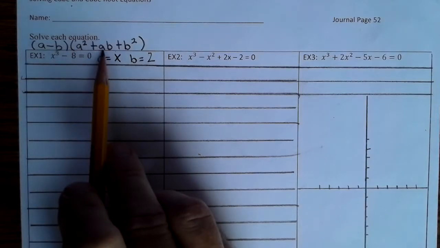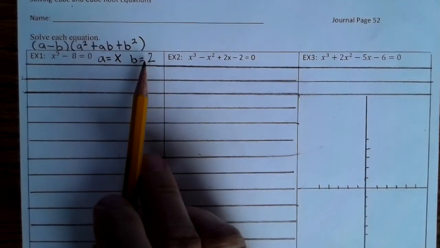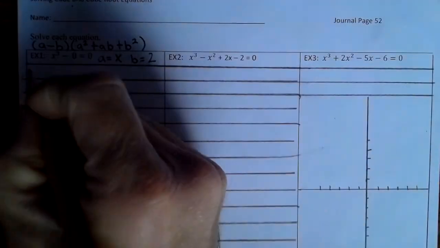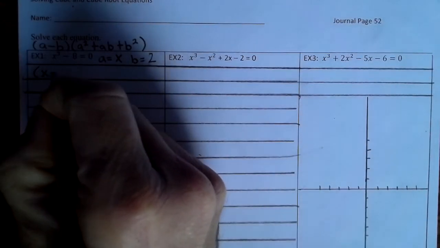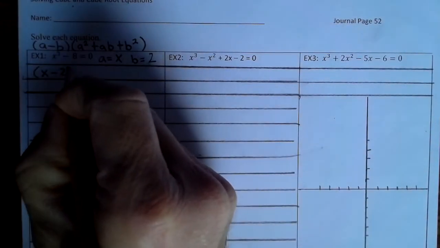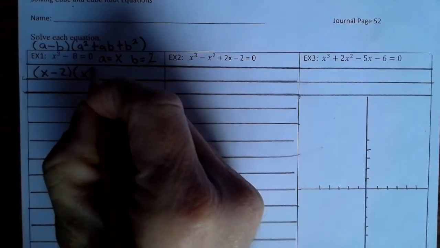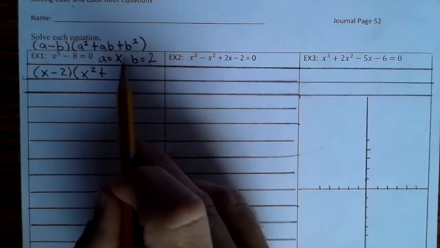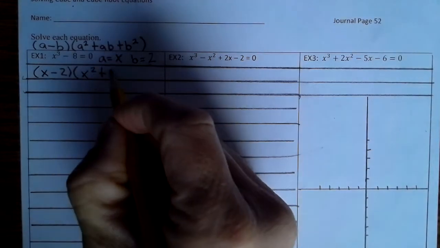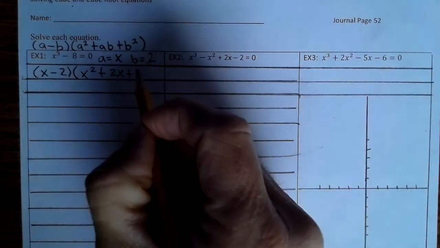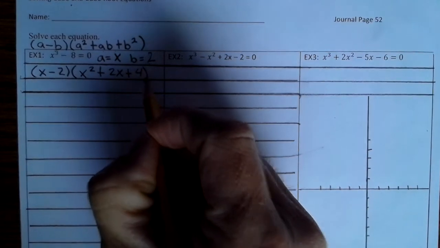So now that we know A and B, all we have to do is substitute A and B into this equation. So then that's x minus 2 times x squared is x squared plus x times 2 is 2x plus 2 squared is 4 equals 0.